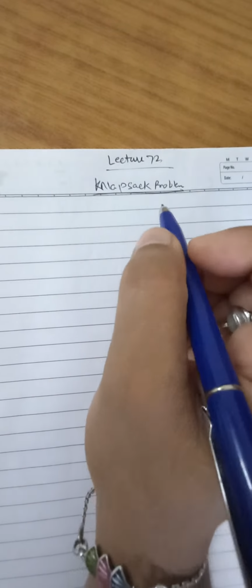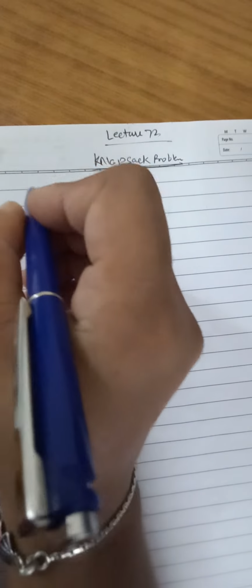Today we are going to learn what the knapsack problem is. In the last lecture we learned what greedy methods are. So what is the knapsack problem?